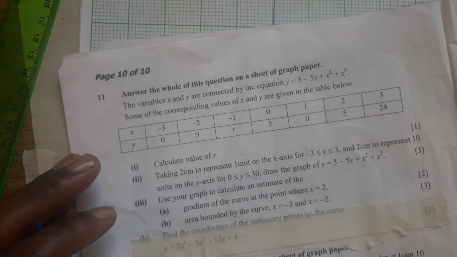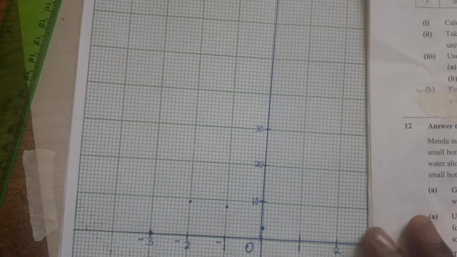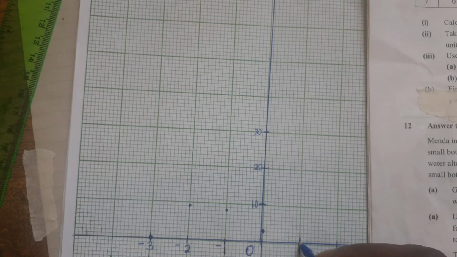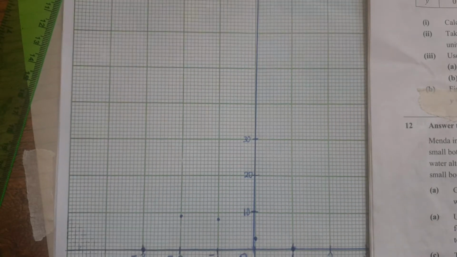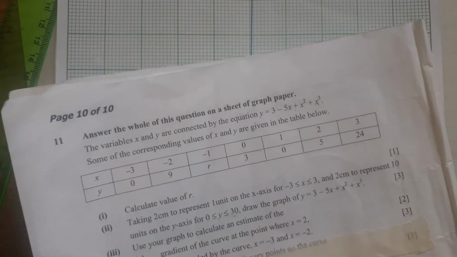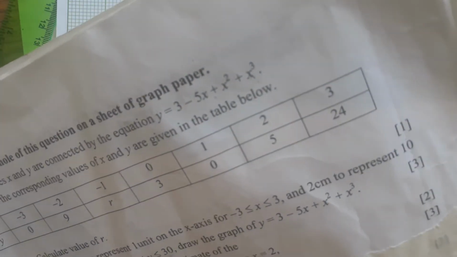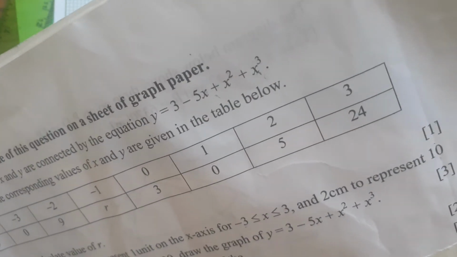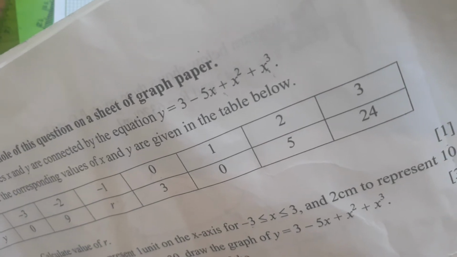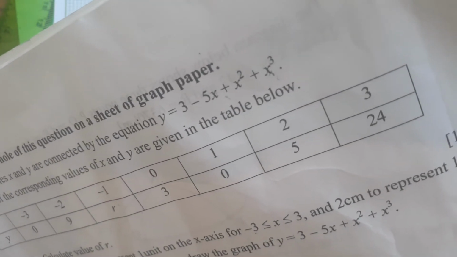Then we have 1, 0. Where is it? 1, 0. It's this same one here, right on 1. Then we have 2, 5. Then the last one, take note. The last one is what? The last one is 3, 24. So we are dealing with 2, 5. Then the last one will be 3, 24. Take note there.